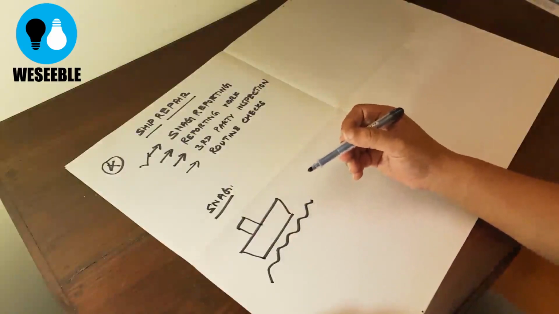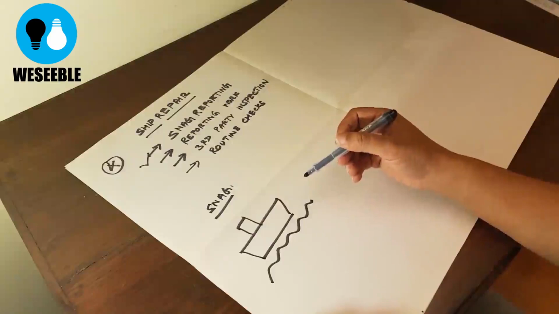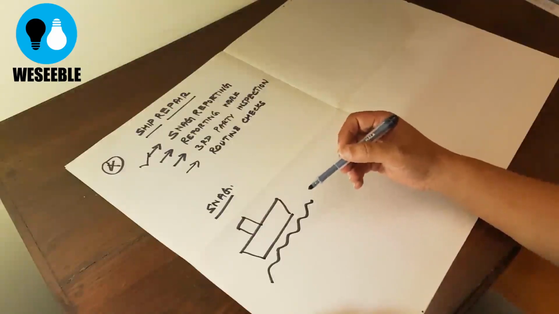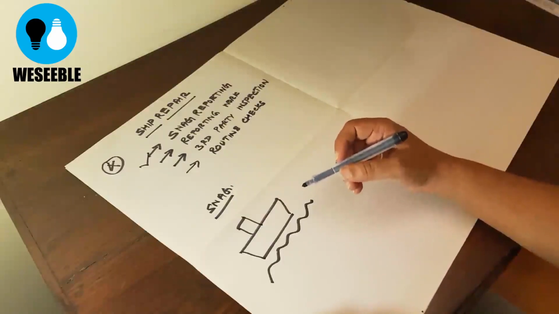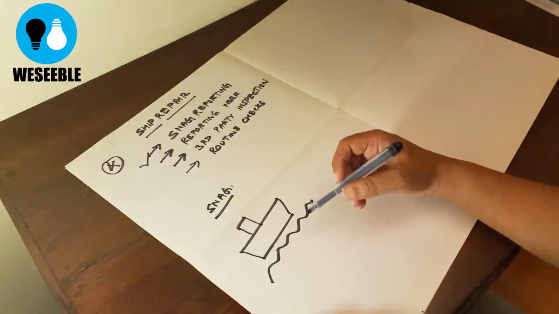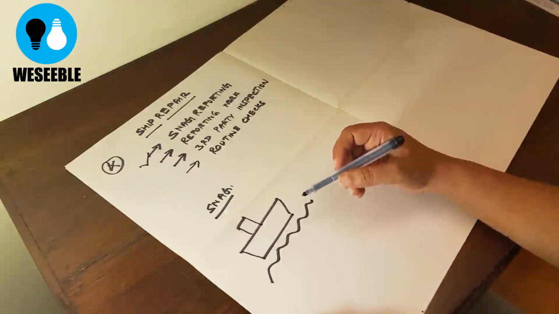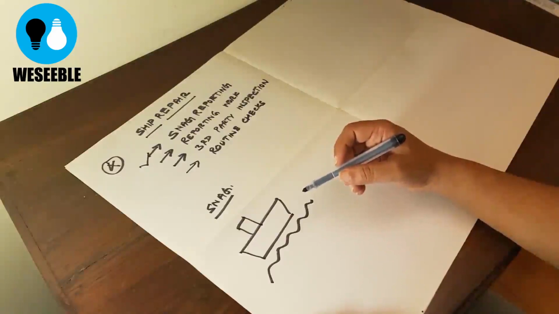Well, in the current or traditional scenario, what happens is the snag is noted down in a logbook or an issue logbook, and it's recorded. If there is a local solution available within the vessel or the ship, it's attended to, or it is kept as a pending issue until the ship is docked for servicing.